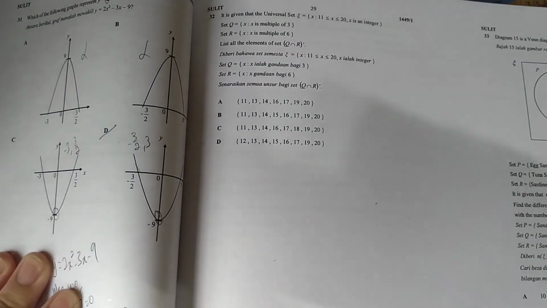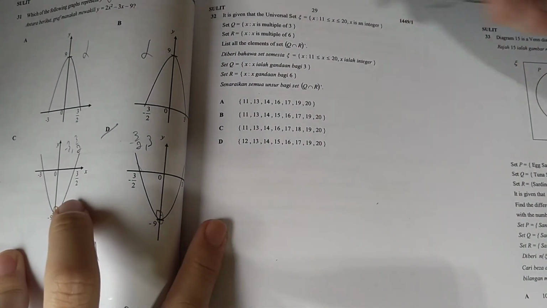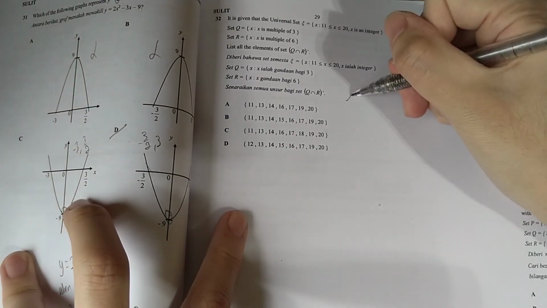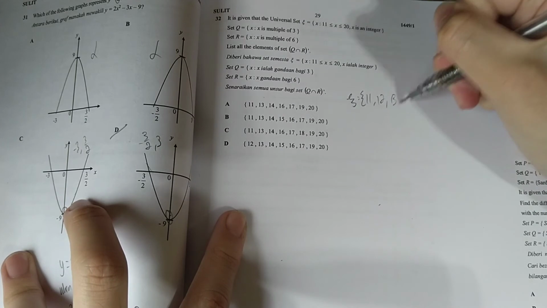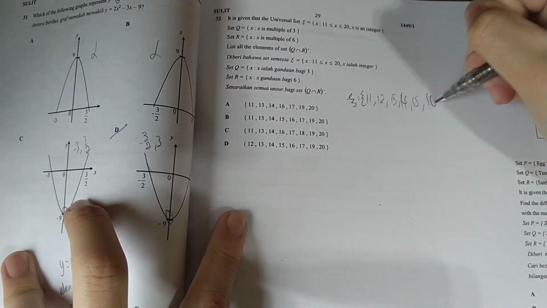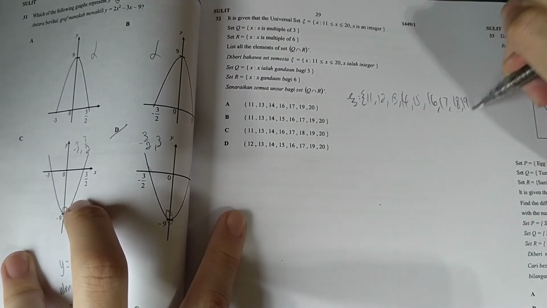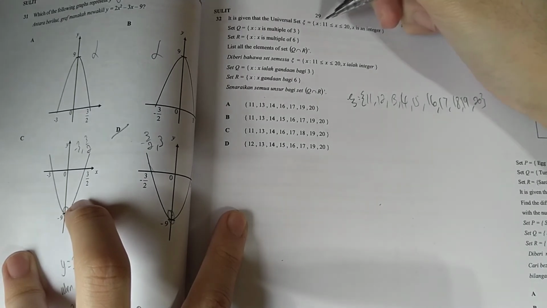Alright, 32. It is given that the universal set is 11 to 20, where x is an integer. So, are 11 and 20 included? Yes. So, 11, 12, 13, 14, 15, 16, 17, 18, 19, 20. They are included, 11 and 20 included because there's a line here, right?